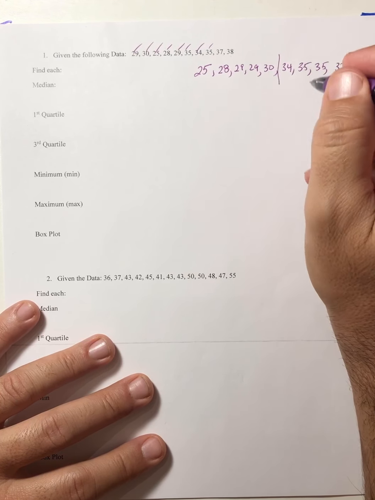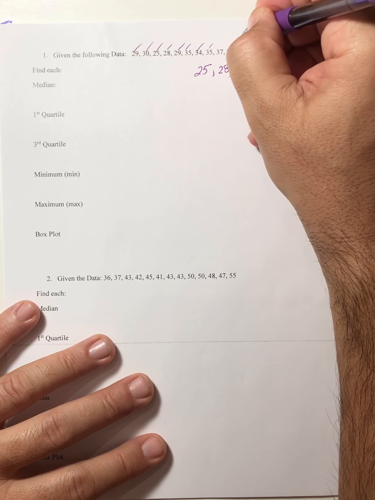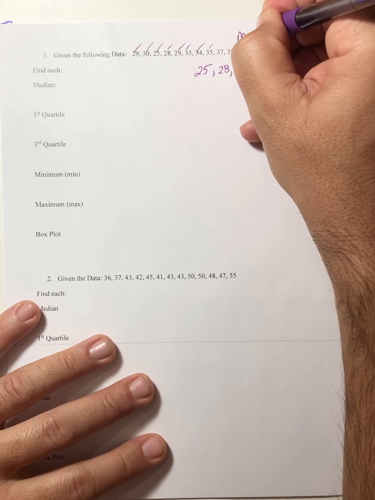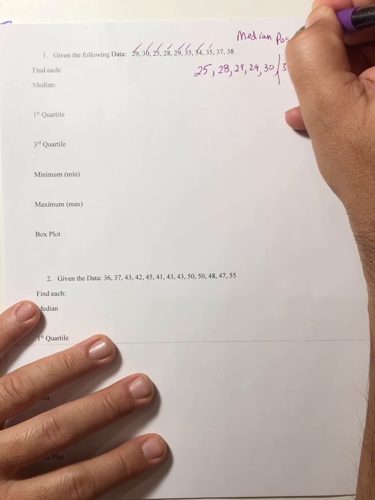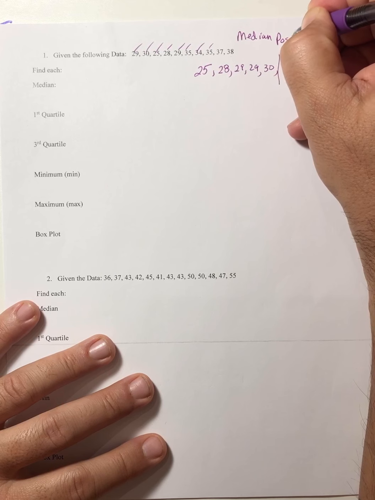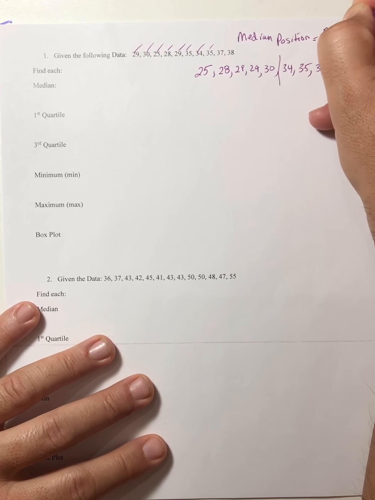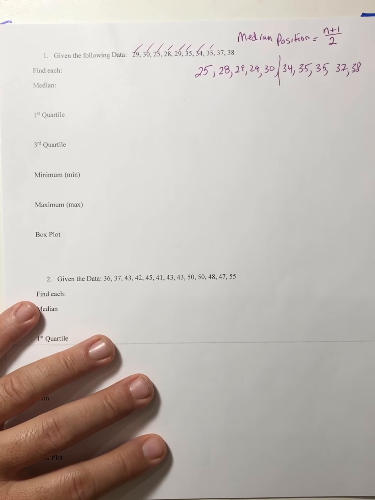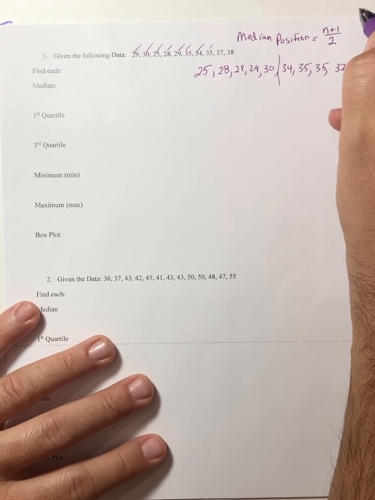I want to show you that little position thing that I did. Remember that on the other side, the position of the median? Remember this little formula? N plus 1 over 2. N is 10, right?